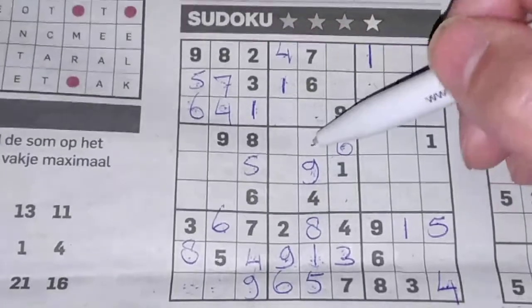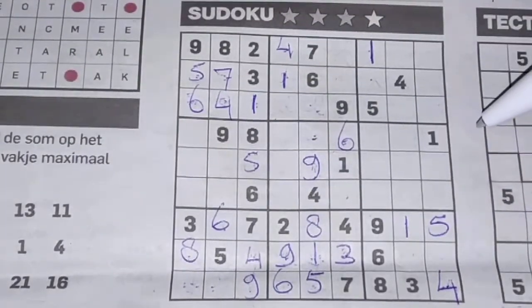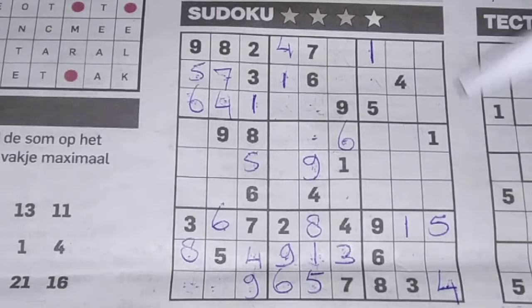A 2 and a 3, a 2 and a 3. I cannot fill this yet. I need to wait for more information.